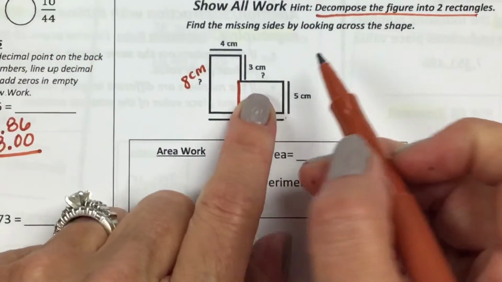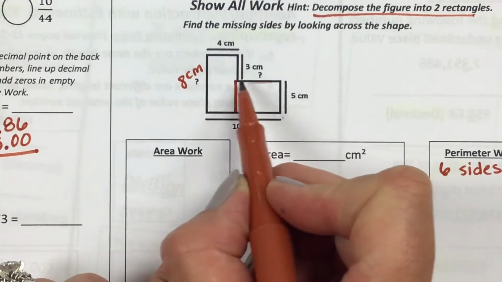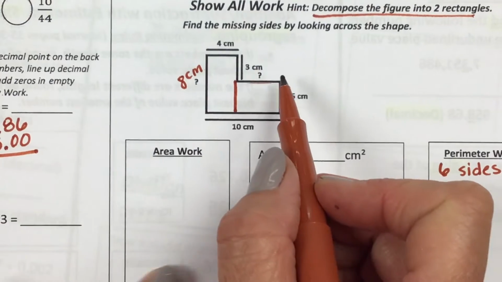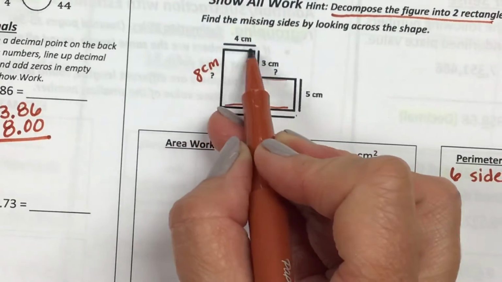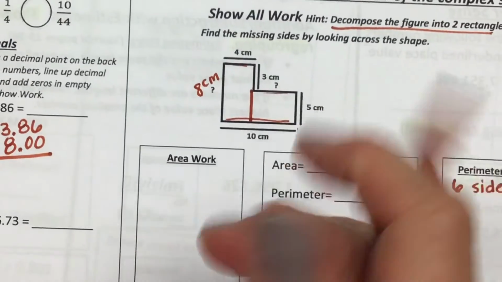Okay, what about this one? How long is it from here to here? Okay, let's not yell out. Raise your hand and be thoughtful. This is 10, and this is 4. How long is this? Eloise.